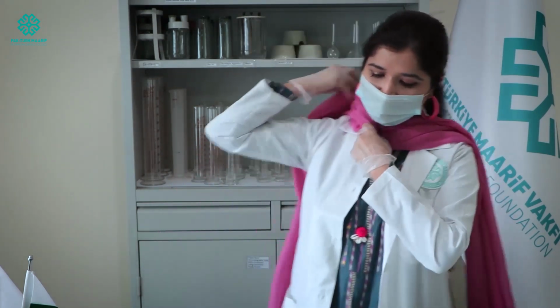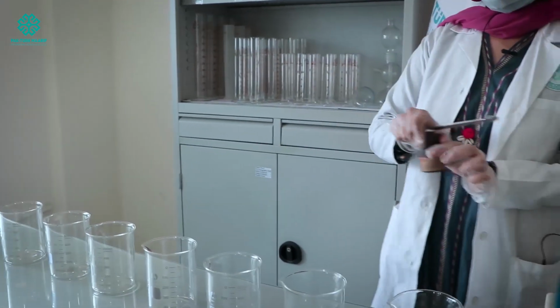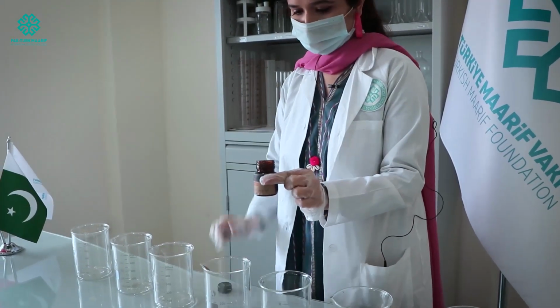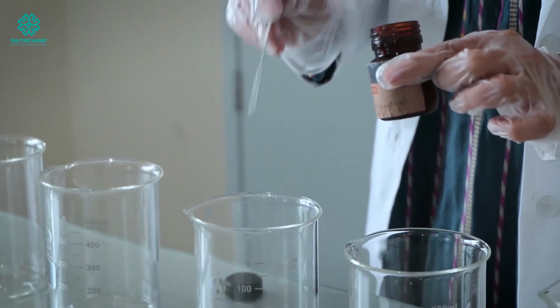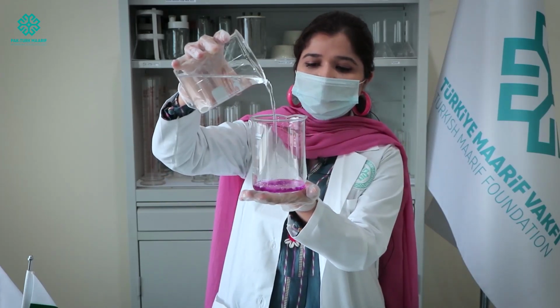Okay, now I am going to transfer the solution of beaker 3 to beaker 4. What is in beaker 4 is a few crystals of KMnO4, potassium permanganate. Now transferring the solution of beaker 3 to beaker 4, and you will notice the color appears again.